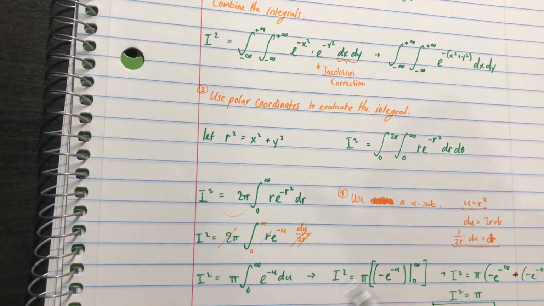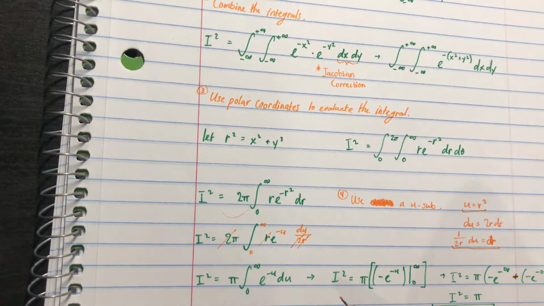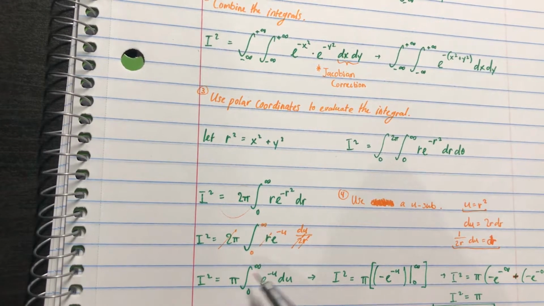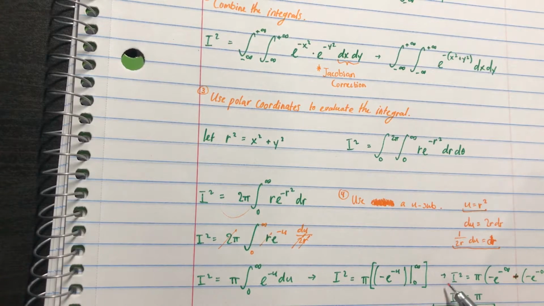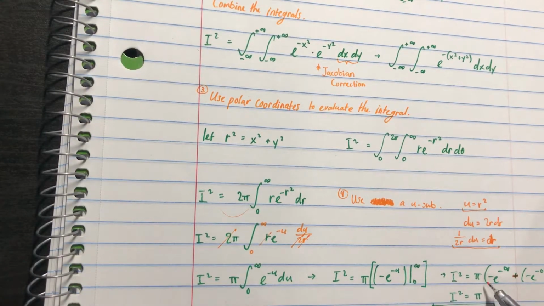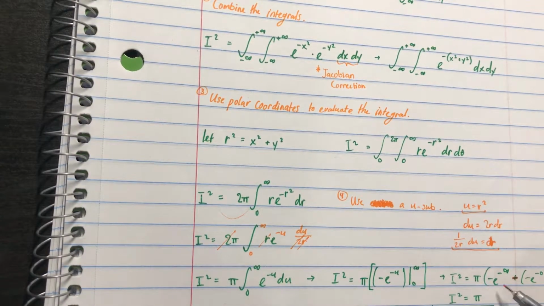This is a pretty simple integral, and what we find is that it's equal to negative e to the negative u, and of course we're going to use the fundamental theorem of calculus to go ahead and find the value of this function. And what we have is I squared is equal to pi, which we got from here, times negative e to the negative infinity, minus negative e to the negative 0 power.